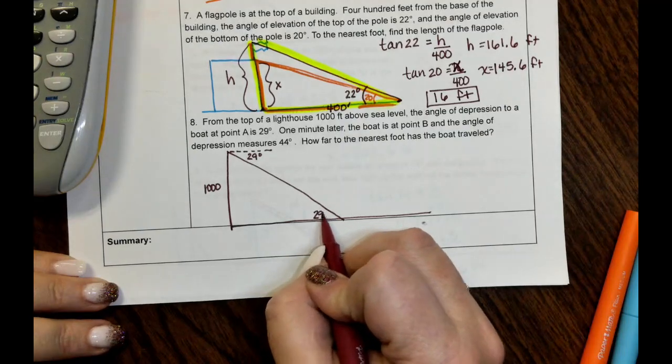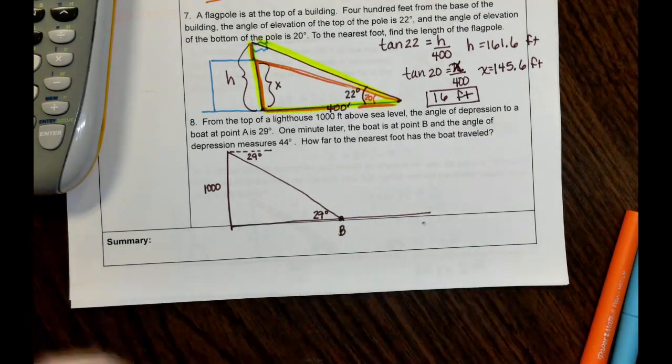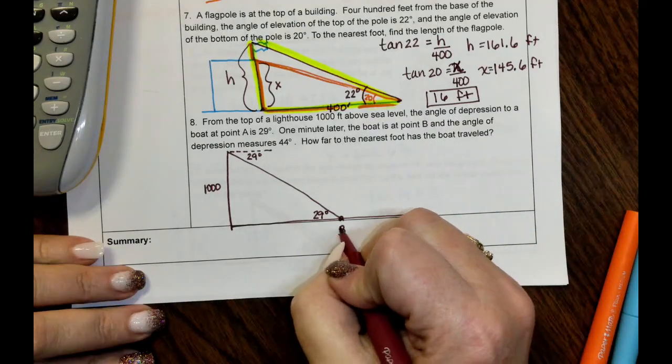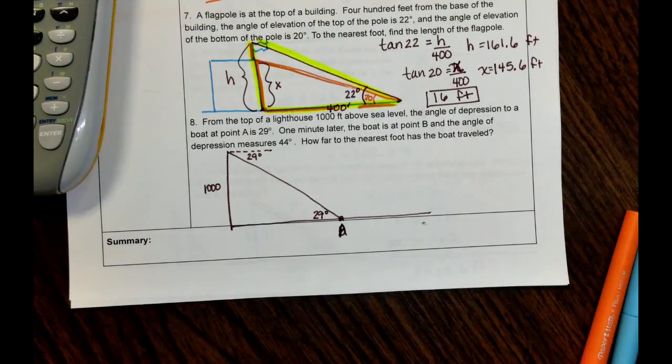Okay, 1 minute later, so here's the boat. 1 minute later, the boat is at point B. So let me call this something else. We'll call that A. Sorry, I called it B for boat. And the angle of depression measures 44 degrees.